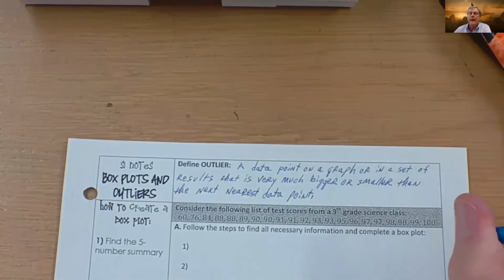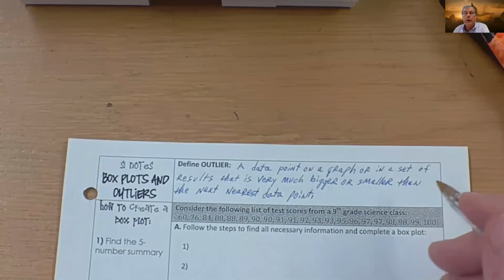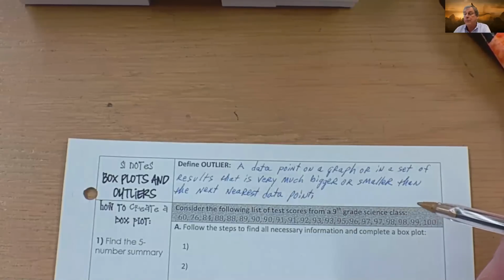Okay, I would be considered an outlier because I'm so much older than the rest of you. See, outlier. Mathematically speaking, an outlier is 1.5 times the interquartile range, either above or below. Okay, and so we're going to talk about that here as we go through our notes, and we'll show you how to calculate that mathematically.